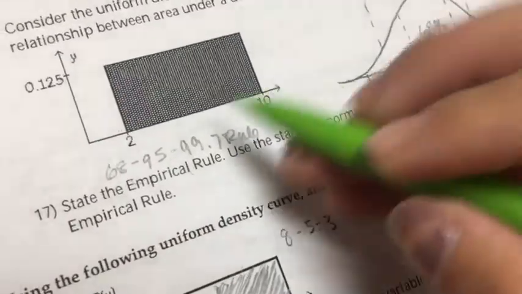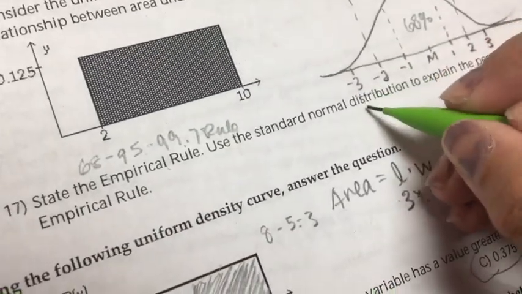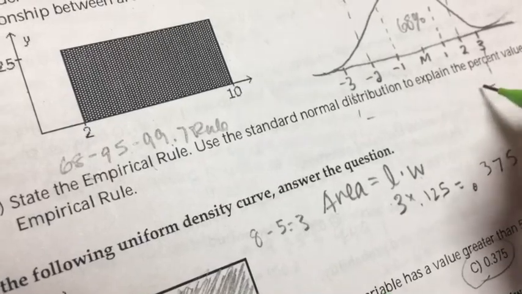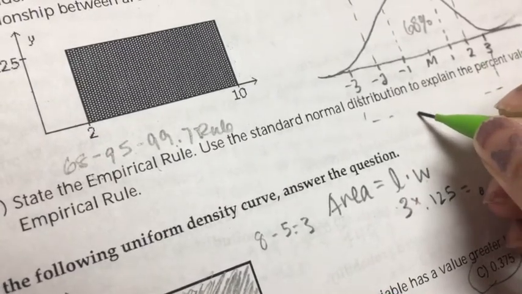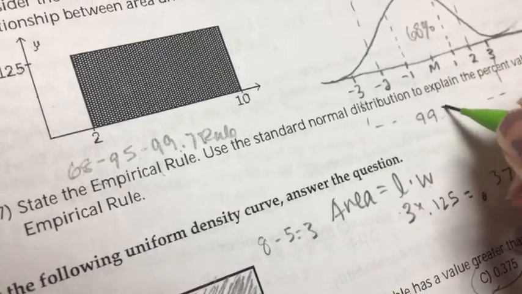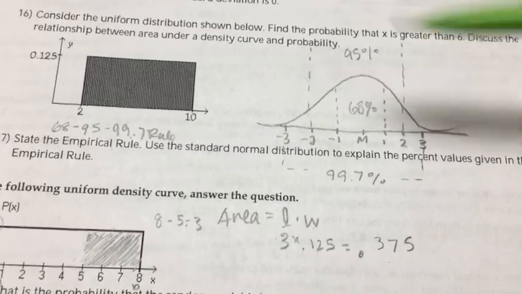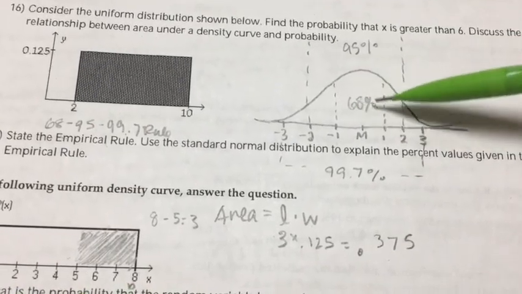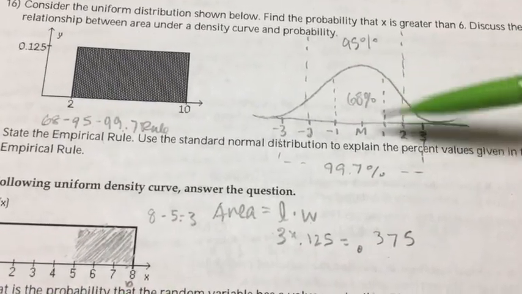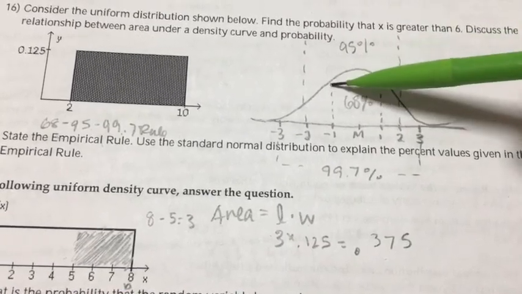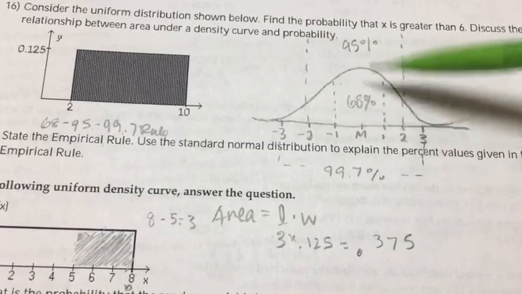And then it says that this 99.7, this means that 99.7% of your area is within 3 standard deviations. So this is why it's called the 68, 95, 99.7 rule, because there's 68%, the majority of it, when you think about it, within 1 standard deviation, and that makes sense because look how much data is in here.